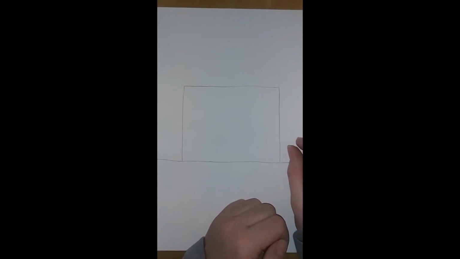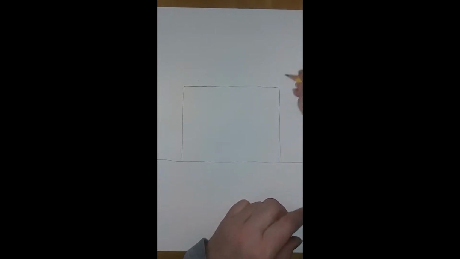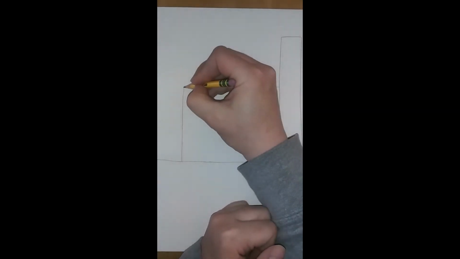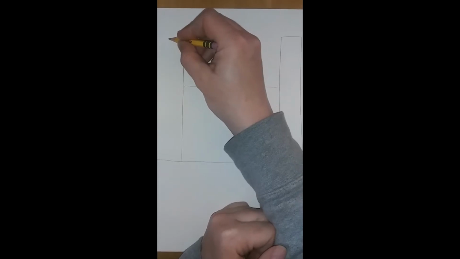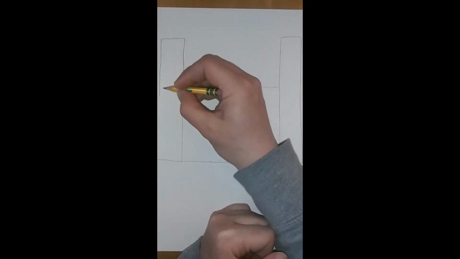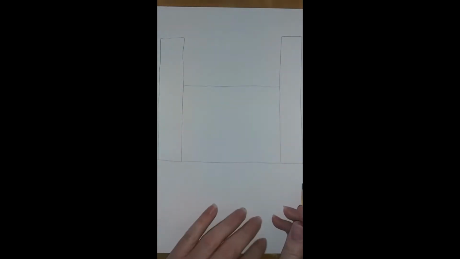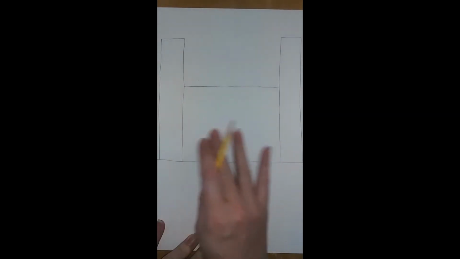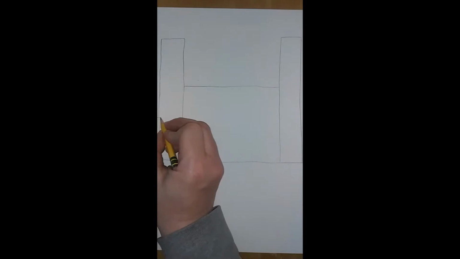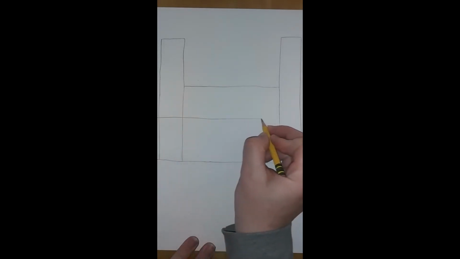Do you want any towers on the sides of your castle? Do you want a wall in the front? A tower might be a long, skinny rectangle like this. We're just doing the very simple shapes of it. I like to make my castle symmetrical and the same on each side so it's matching, right? And then maybe I'll have a wall that goes in the front of mine.